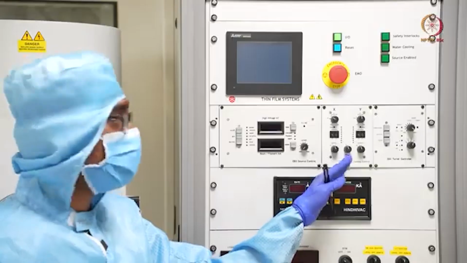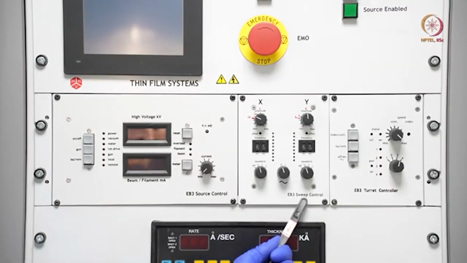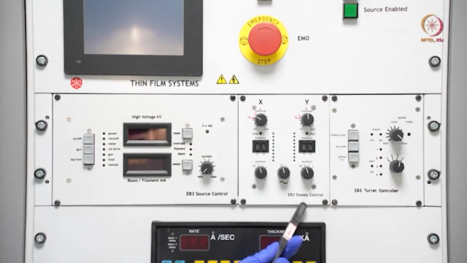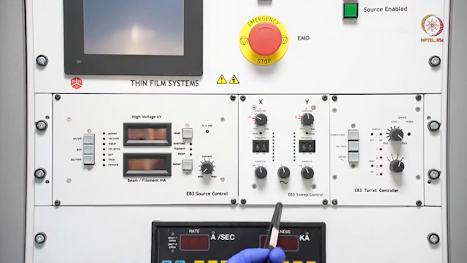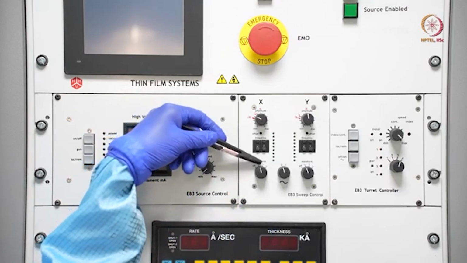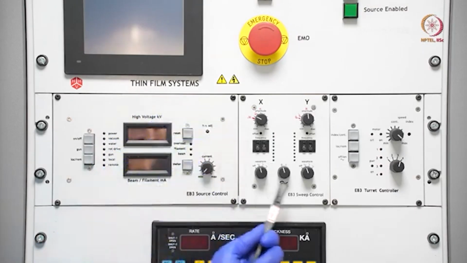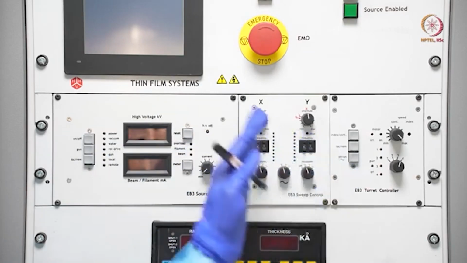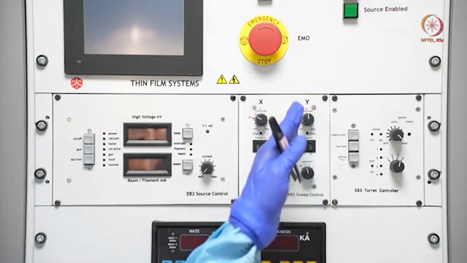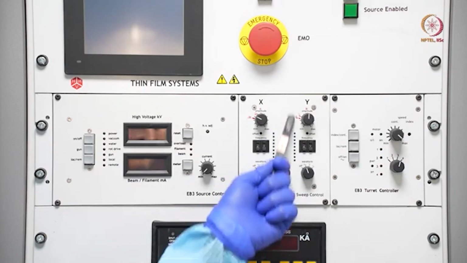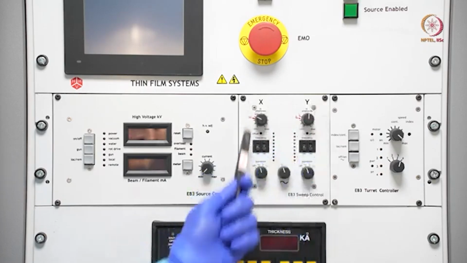Now let us come to the second part. In the second part you can see this is basically sweep control. Sweep control means whatever beam we are generating, now we will control the beam. The beam may be like a point, or any of these waveforms like sine wave, triangular wave, or square wave, and it will have two components, a y component and an x component. The x component controller is this part, and the y component controller is this part. Let's say this is the x direction and this is the y direction. Both can be controlled by these two controllers.